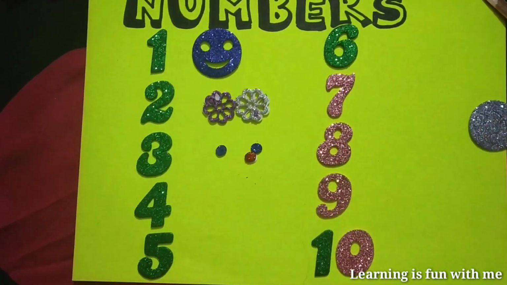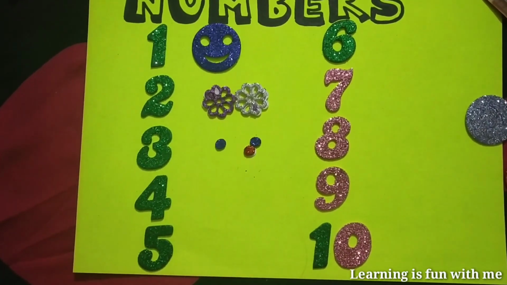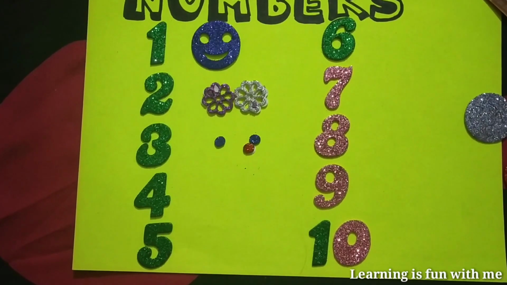So I hope you all enjoyed and have got ideas for your little ones. You can also create your own activities, or you can download from the net.